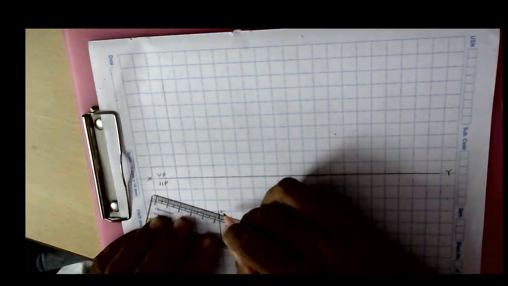Similarly, taking point A as a reference, you draw 72 degree: 10, 20, 30, 40, 50, 60, 70 and 72. Now let us draw the sides here. What is the side? It is 30 mm.